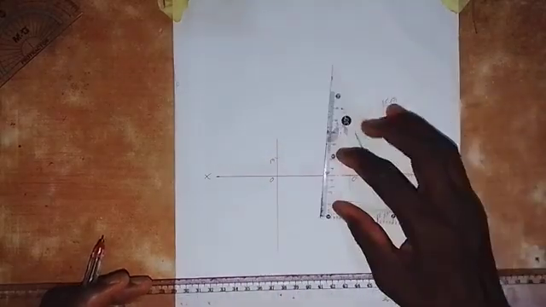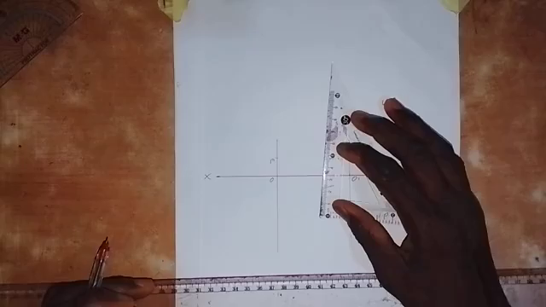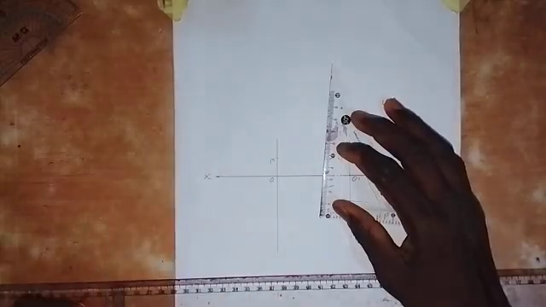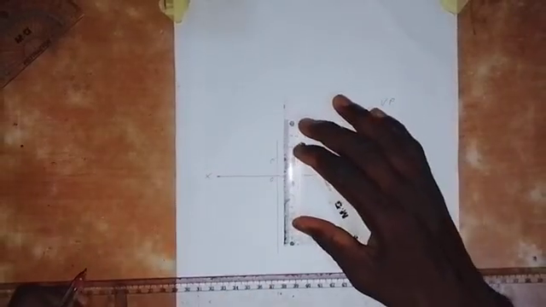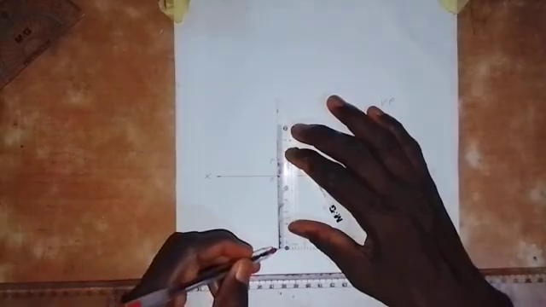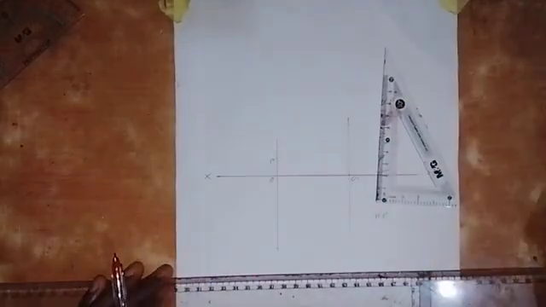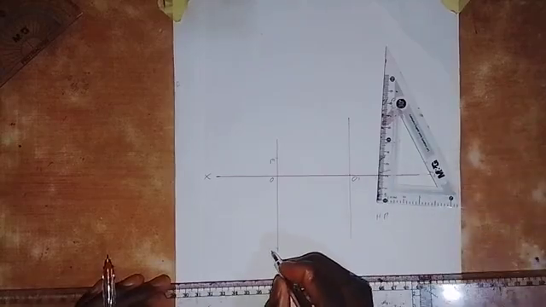Then we are also told that it is 60 millimeters in front of the vertical plane. So 60 millimeters in front of the vertical plane, we take it down the XY line on the horizontal plane. This is 60 millimeters, and this is point P here. So we call this point P.